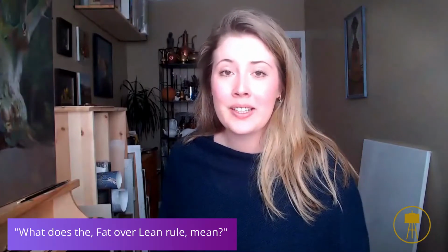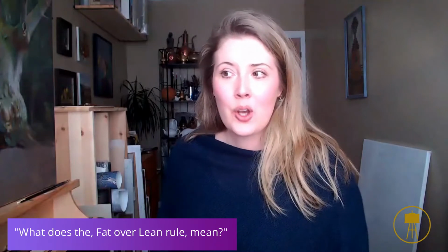Now, question number 1 is, what does the fat over lean rule really mean? So this is a very common question, I think, for anyone starting out with oil paint, because oil painting doesn't really have a lot of rules, but one rule that it does have, which is kind of important to follow, especially if you're painting in layers, is the fat over lean rule.